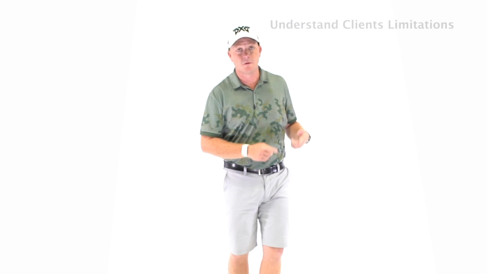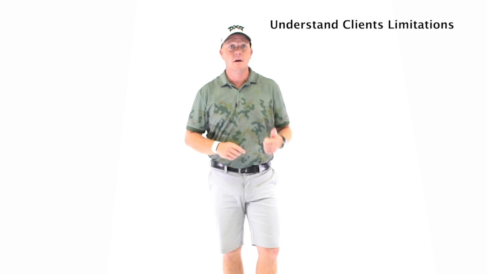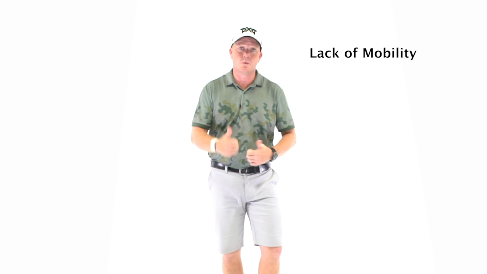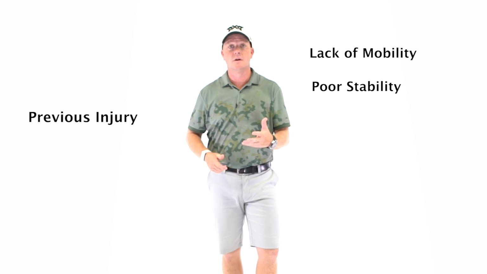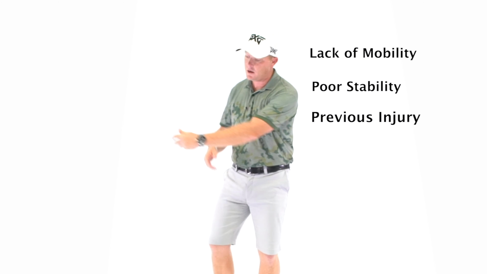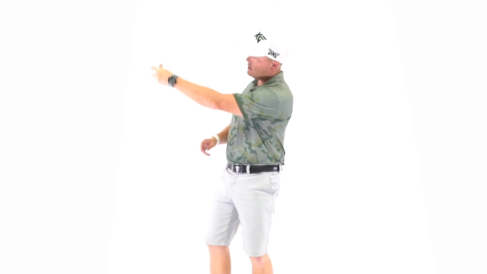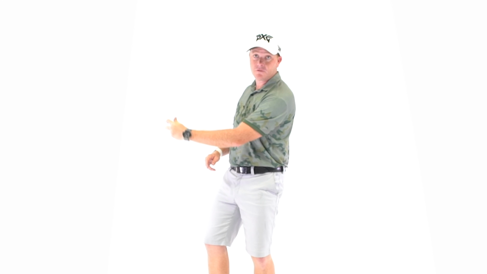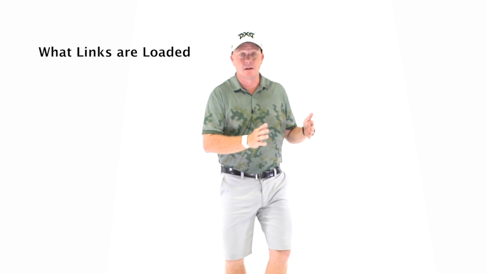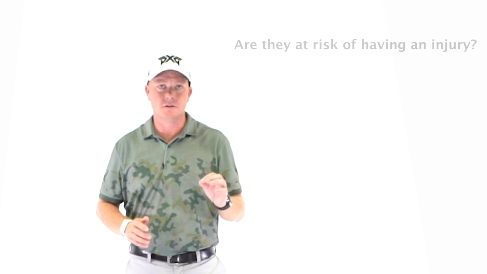But before I go to try and change that, I have to understand if there's a physical limitation that's preventing them from loading that segment, be it lack of mobility, poor stability, or previous injury. Or I just need to understand, is it a coordination issue where they don't know how to actually independently control the club shaft from the arm. So I want to know what links they're loading.